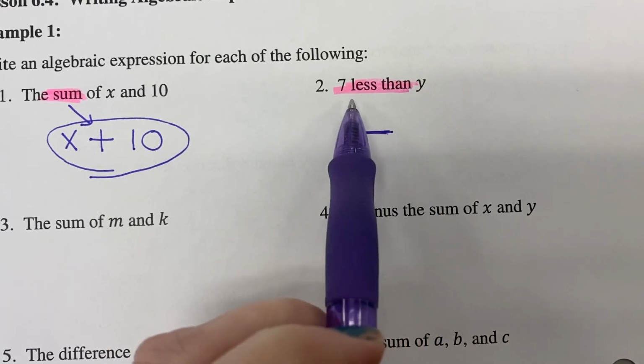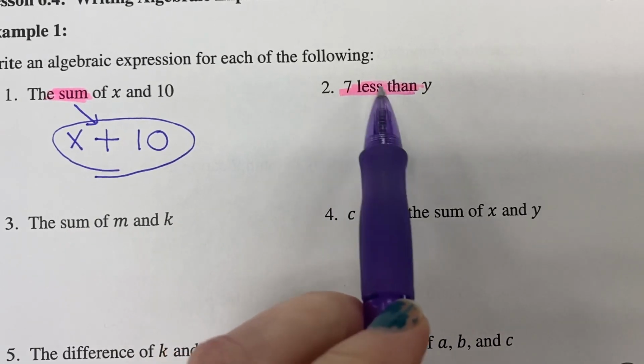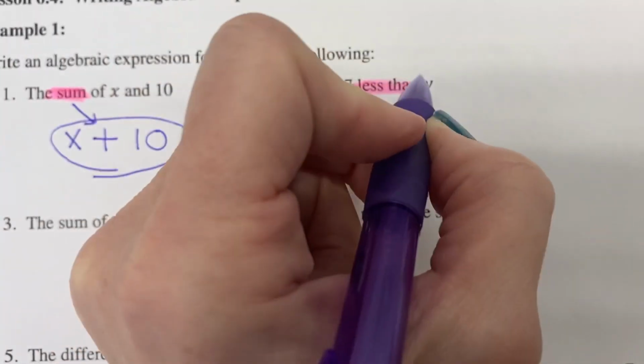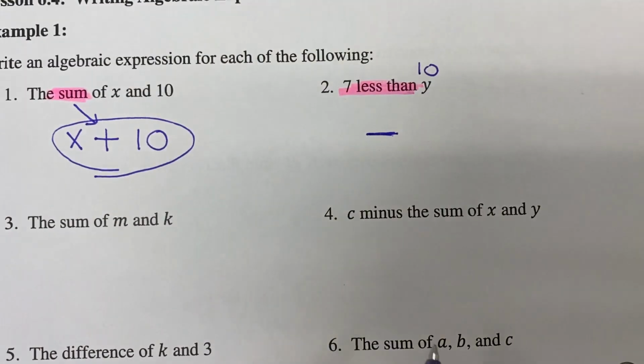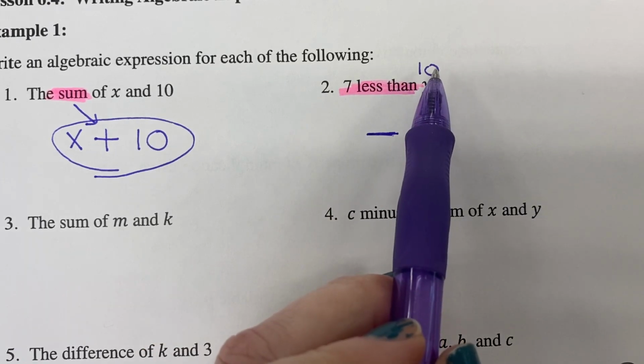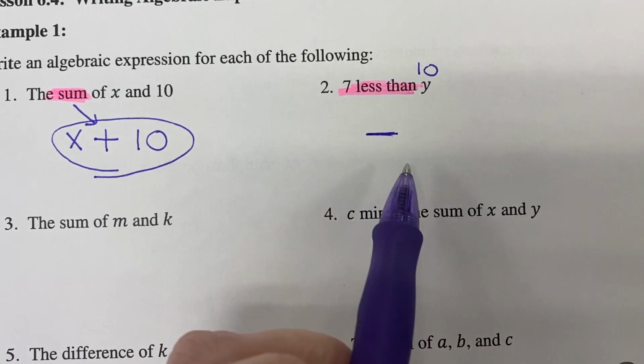You're going to really think about this. Let's just say you have $7 less than your friend, and maybe your friend has $10, right? You have $7 less than $10. Well, if you have 7 less than 10, then you have $3.